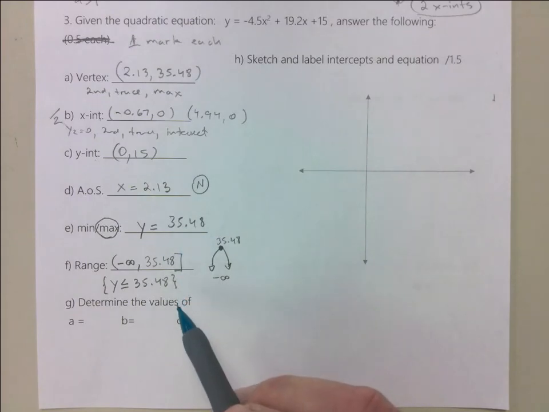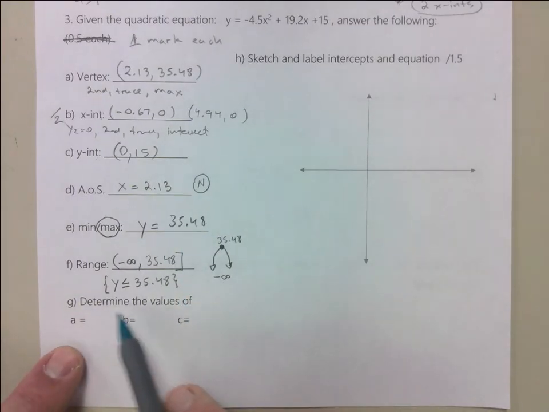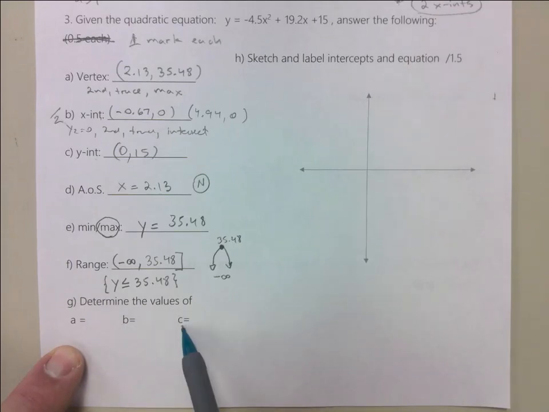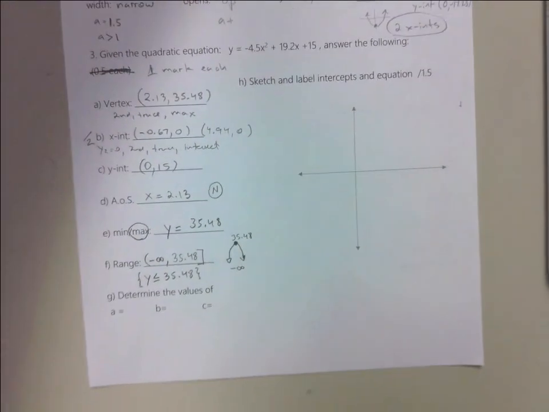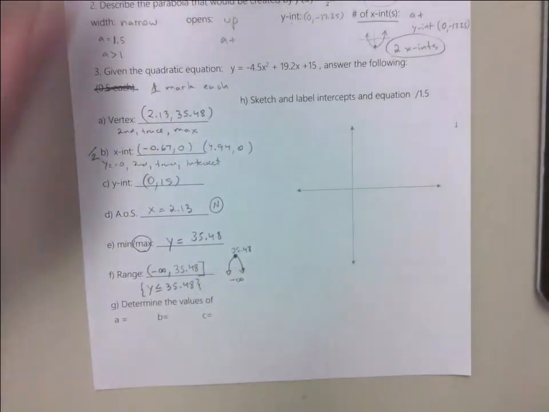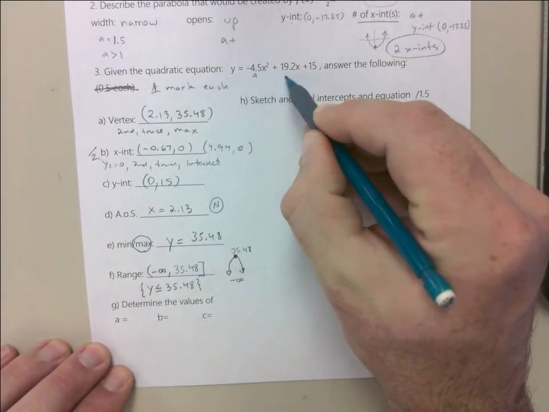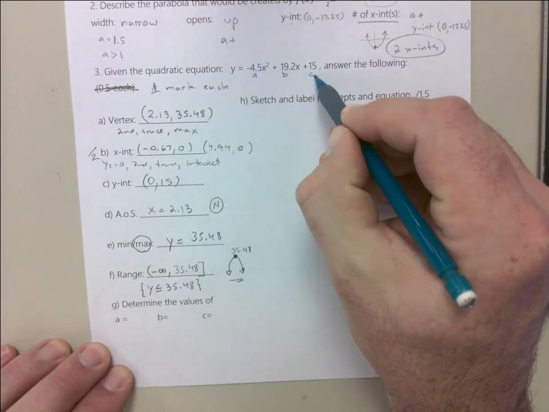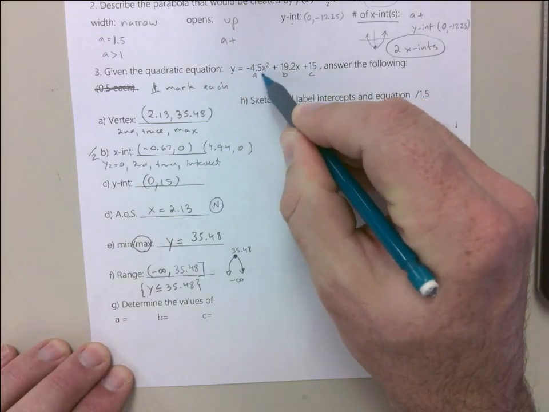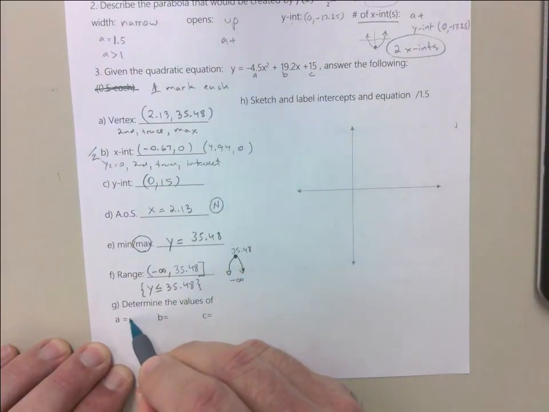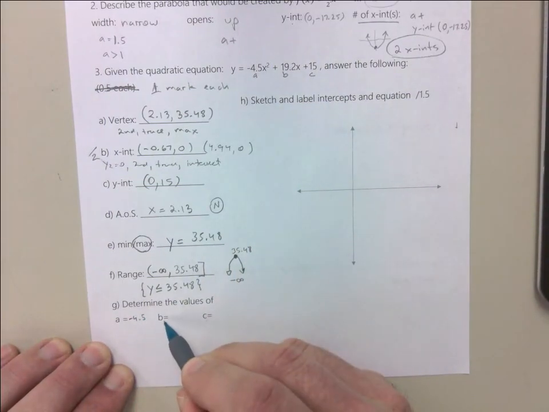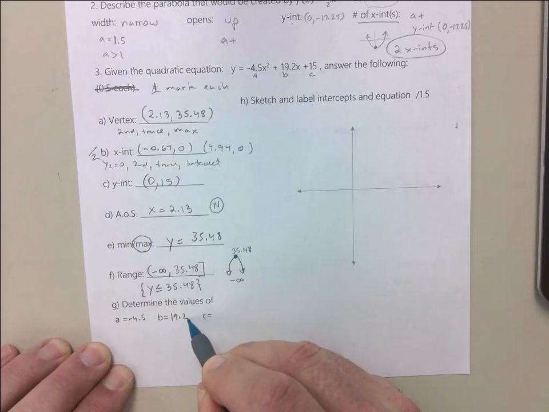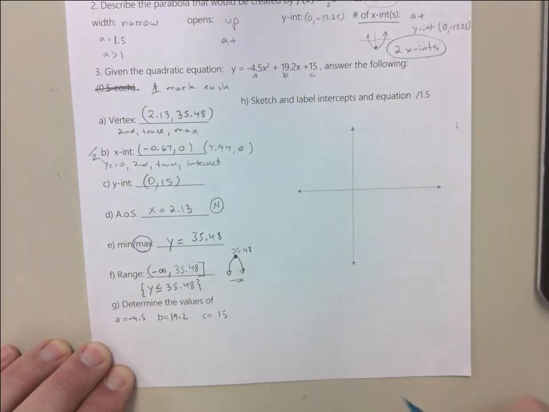So far, so good. G, determine the values of A, B, and C. So again, I'm going to zoom out here to make that equation appear. So this is A, this is B, and that is C. It's just the coefficients. It's just the numbers. So it's A is negative 4.5, B is 19.2, and C is 15.